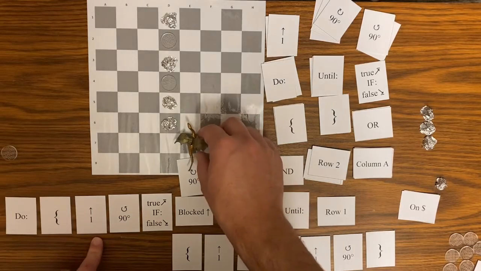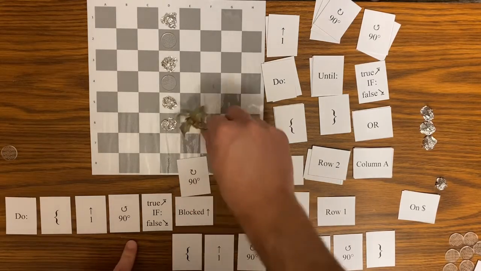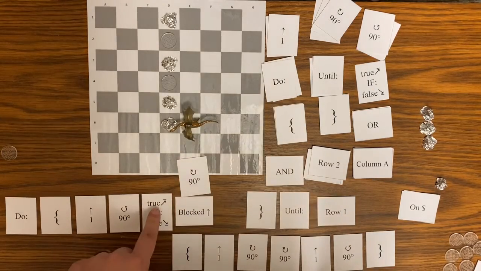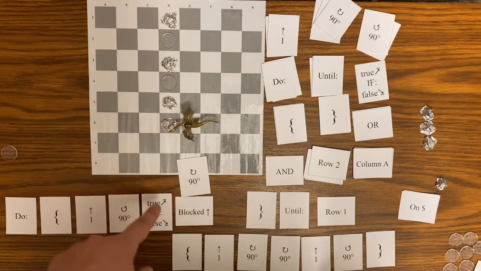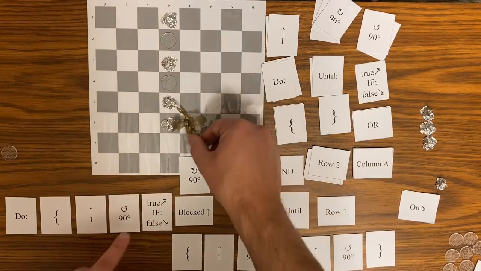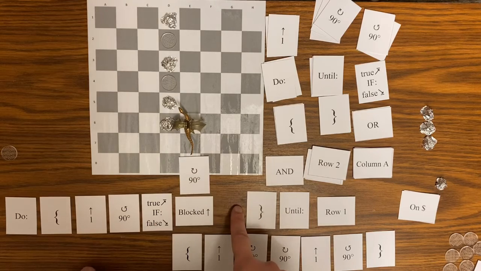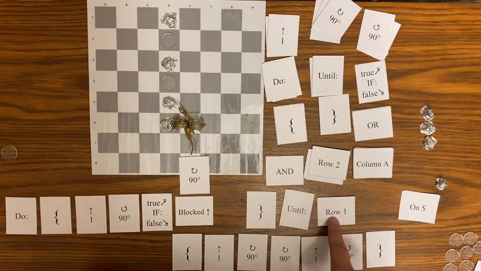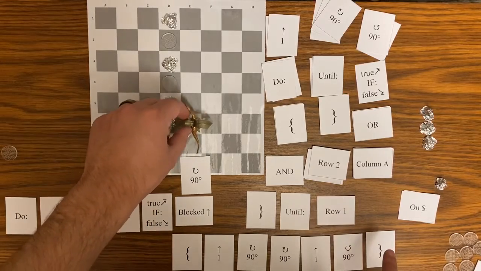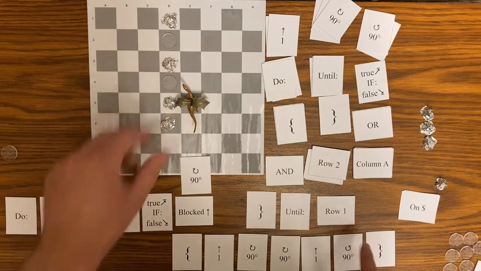Do, he moves forward 1, rotates 90. This time he is blocked, so it's true. He can't move forward, so he's just going to rotate back. And we just come right back down here since we're at the end of the if. And until row 1, he's not at row 1, so he's going to go forward. And he's just going to keep executing this program.